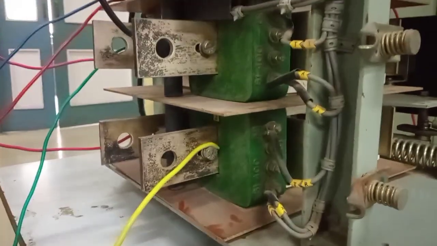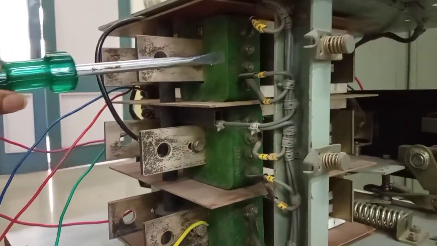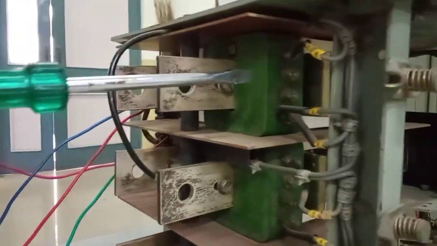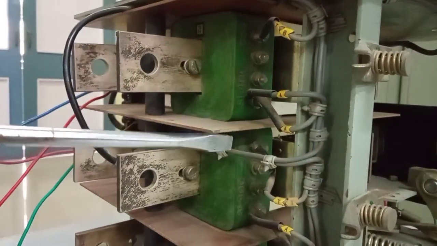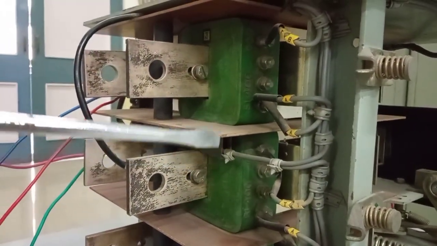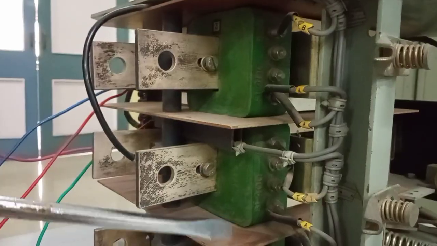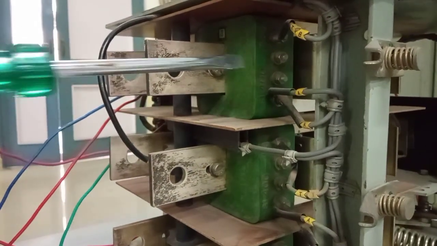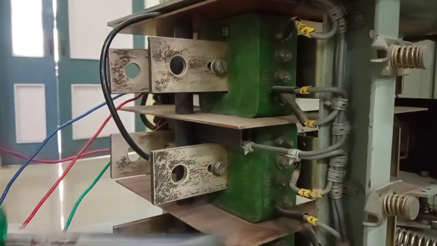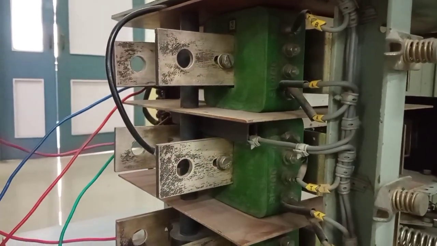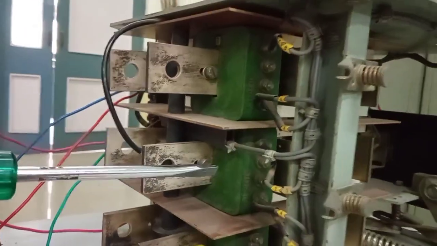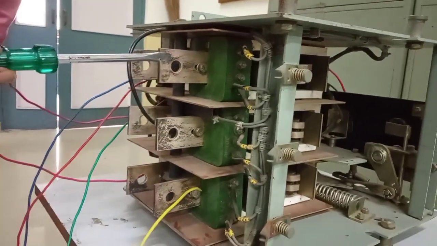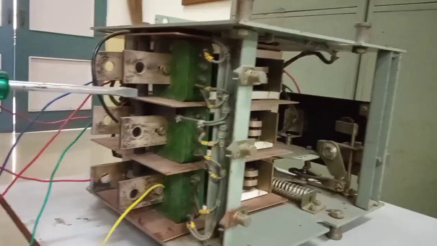Therefore, in the overload test, we will inject current through the CT secondary, which is at a lower magnitude, 8.75. By passing current with a base of 8.75 in multiples of that, that is 1.5 times, 2 times, 3 times, and keeping the primary of course open, we can very well perform the overload test. The same thing we will do during the short circuit test also. We will inject the current through the CT secondary, with 8.75 as the base.